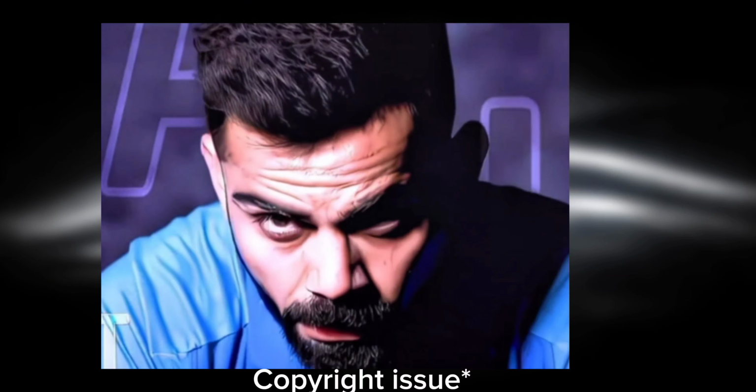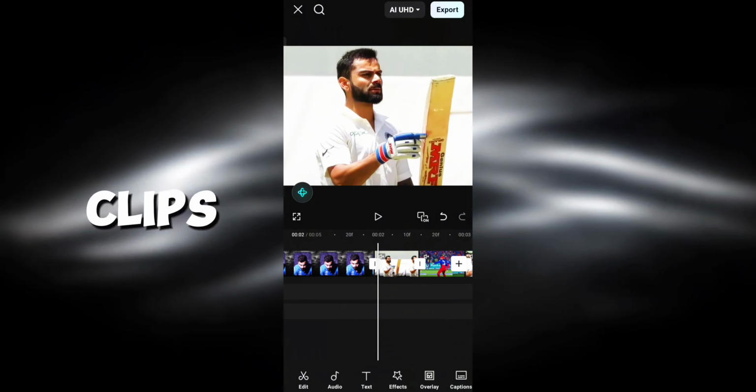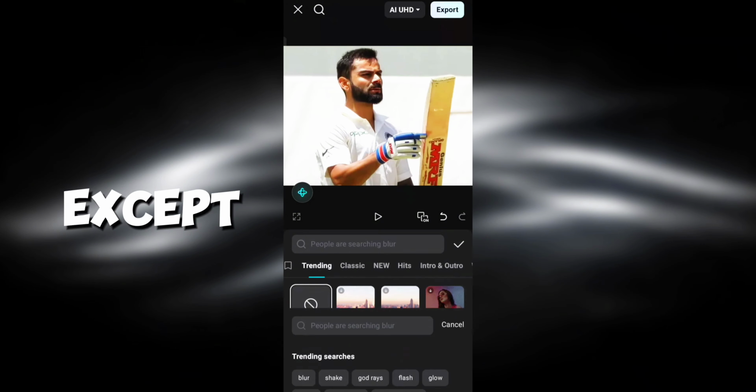Do you want to make Cricut edits like this in Capcut? In this video, I'll show you step by step how to create this edit on mobile using Capcut. First, keep all your clips at 0.5 seconds, except the intro.